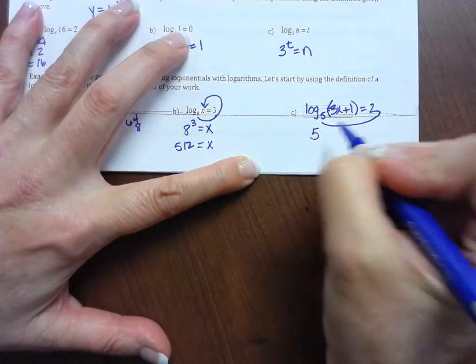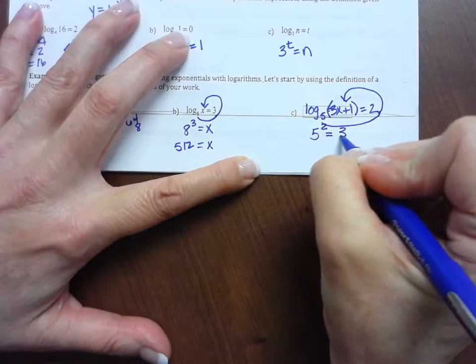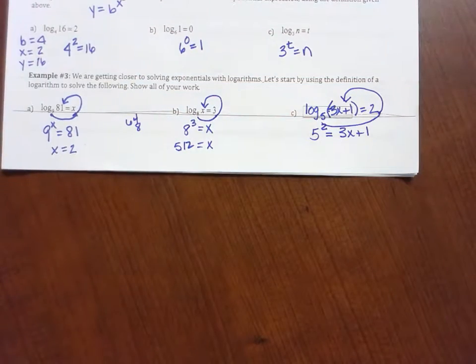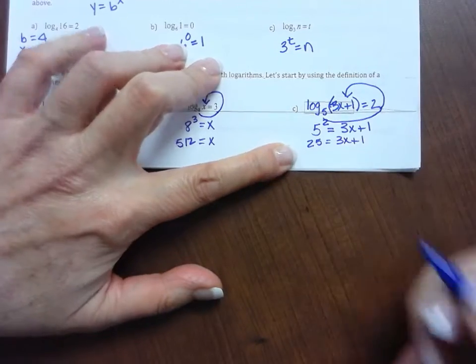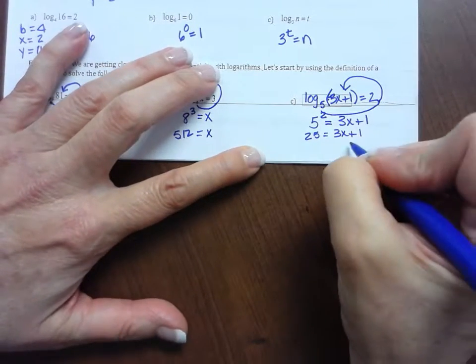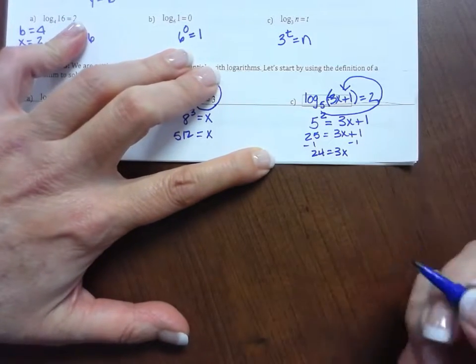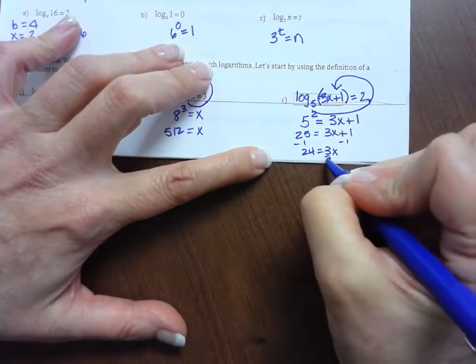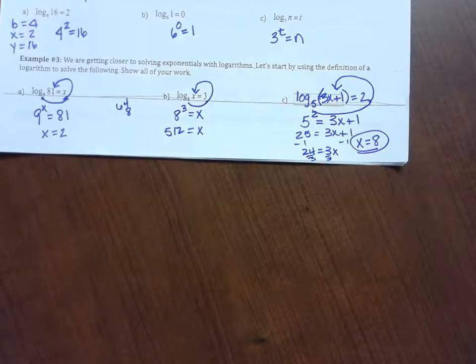I'm going to go around the circle, add the 2, equals 3x plus 1. Now that looks simple, because 25 equals 3x plus 1. Subtract 1 from both sides. Divide by 3, and I'm running out of room, and x is going to equal 8. Good? Easy peasy?